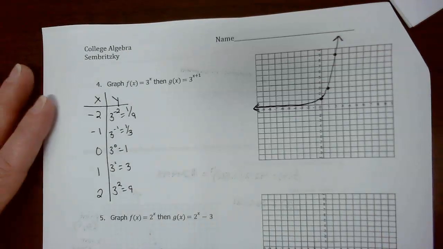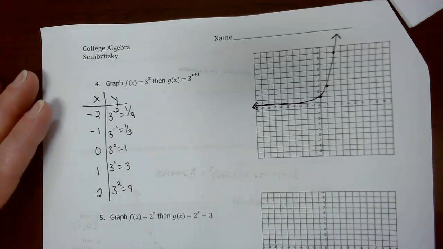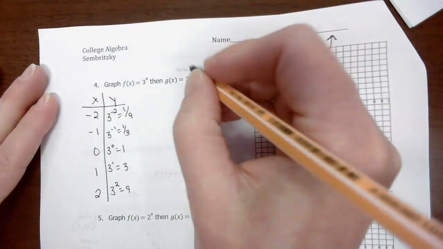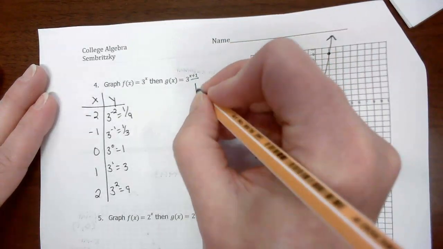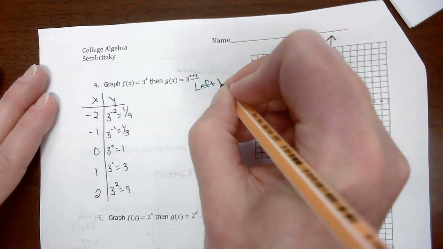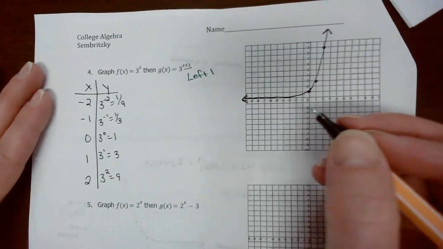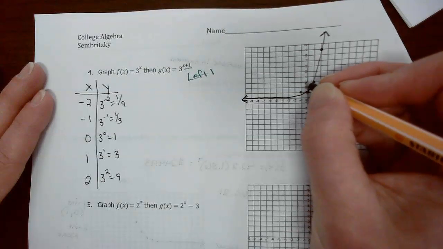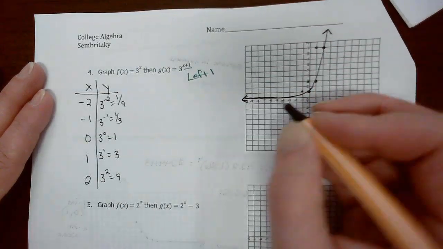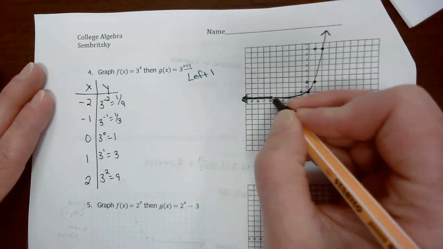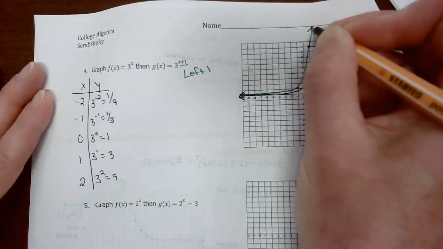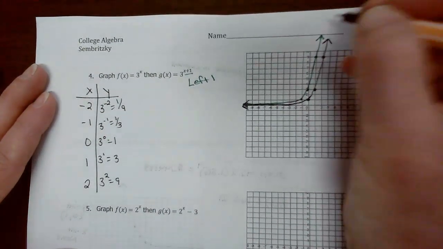Now, what's going to happen to the graph when I add 1 to the x? Well, if we remember our transformations, adding 1 to the x moves my graph left 1. So if I have this function already graphed and I need to move it left 1, all I'm going to do is move the points 1 step to the left. The horizontal asymptote does not change. And there we go. That's g of x.